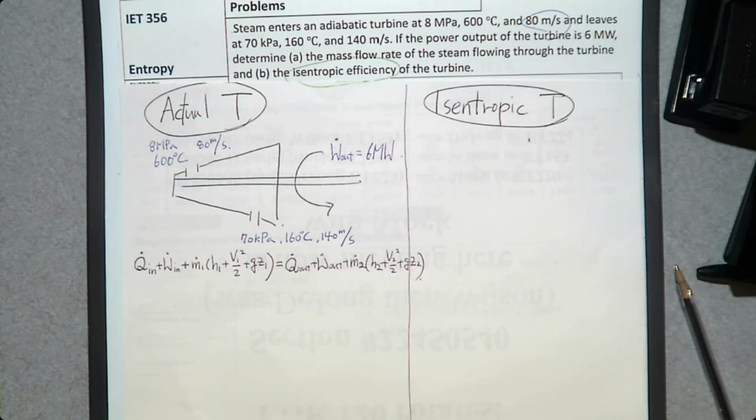What about potential energy? Somebody broke this chair. Wow, someone must be pretty pissed off, right? Okay.